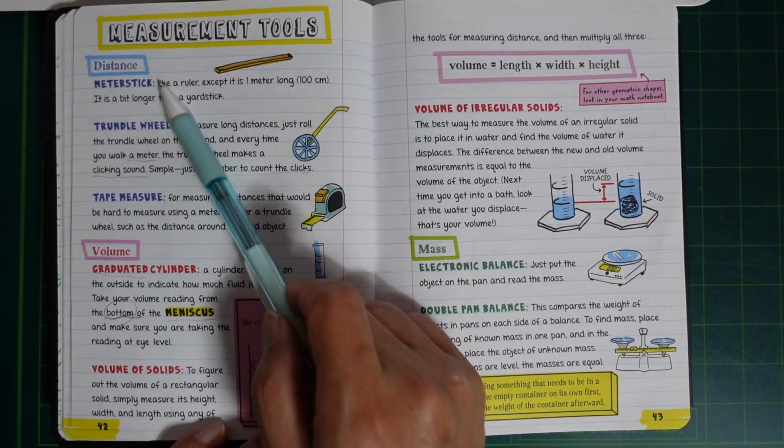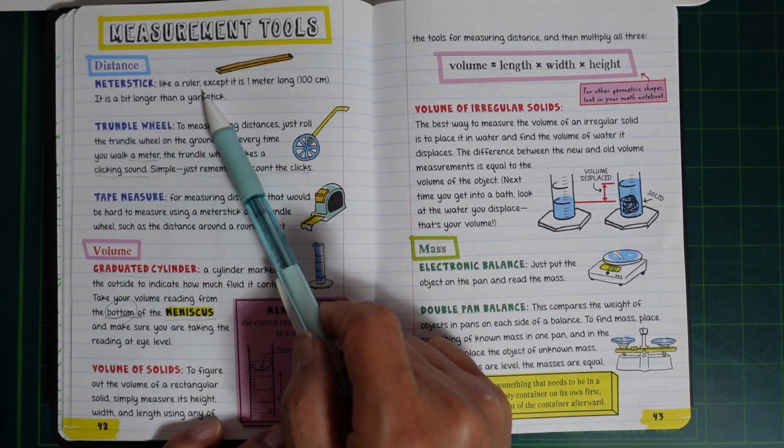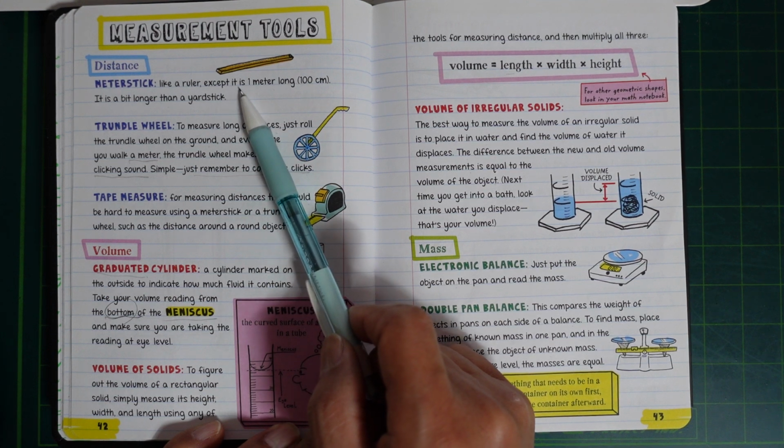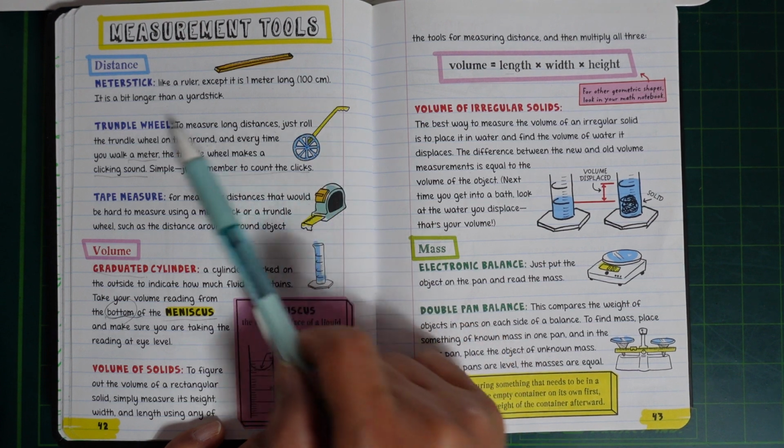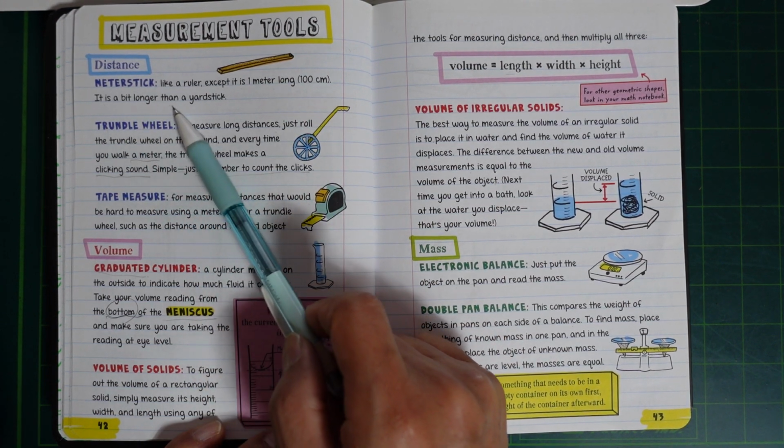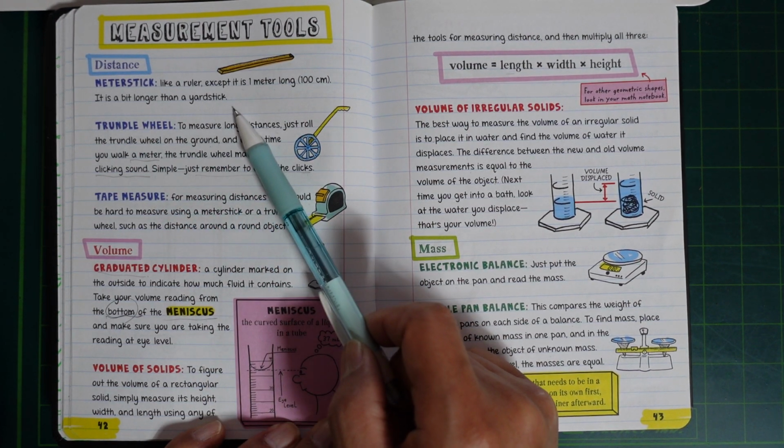Measurement tools, distance. Meter stick: like a ruler, except it is 1 meter long, 100 centimeters. It's a bit longer than a yardstick.